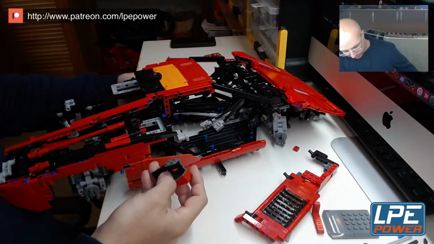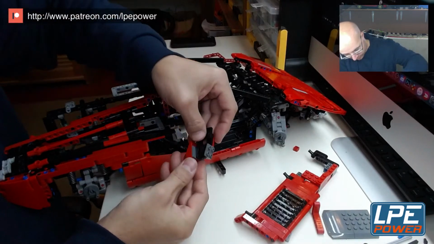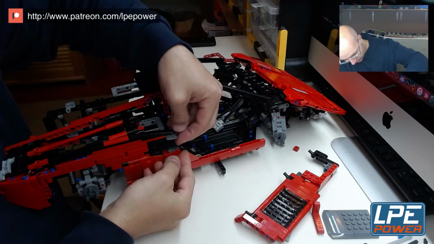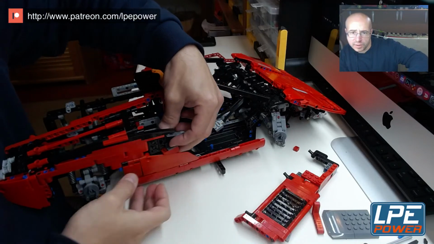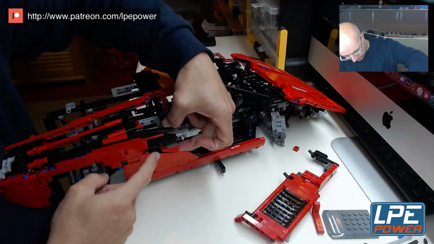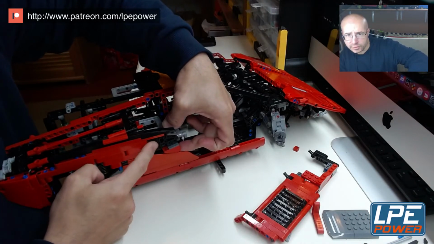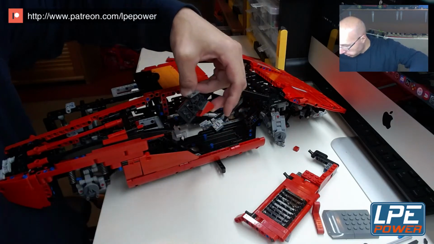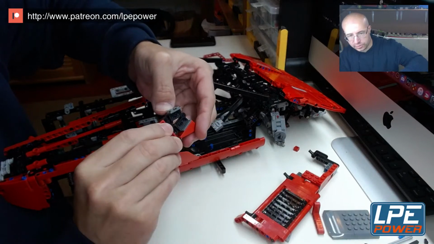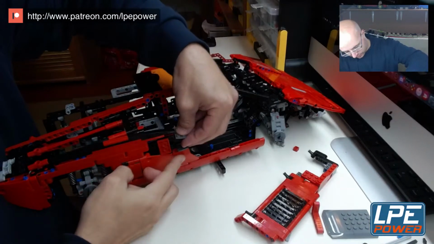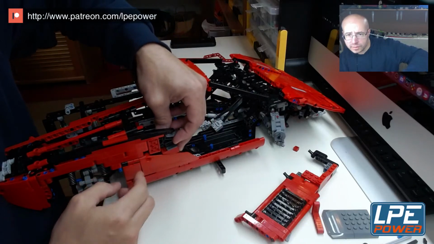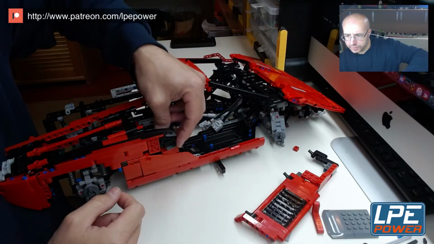But just to let you know how it's going to be, the NACA duct is going to be a built duct. Obviously, a red tile is going to come here. For now, just for your imagination, it's going to be something like this.